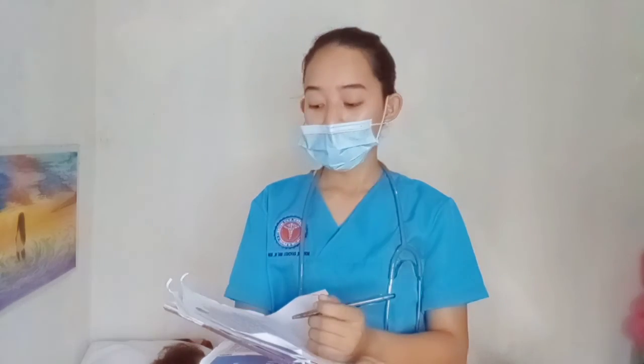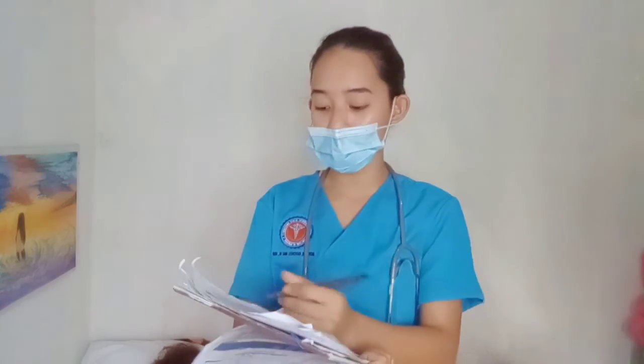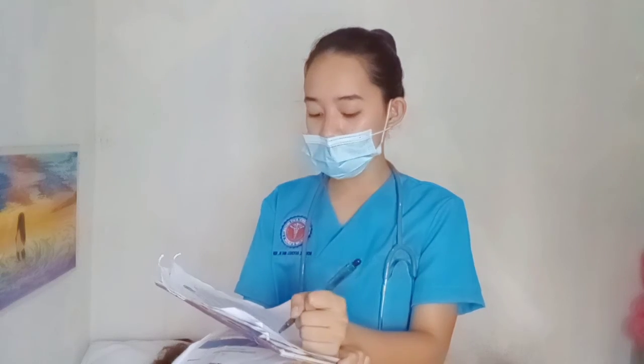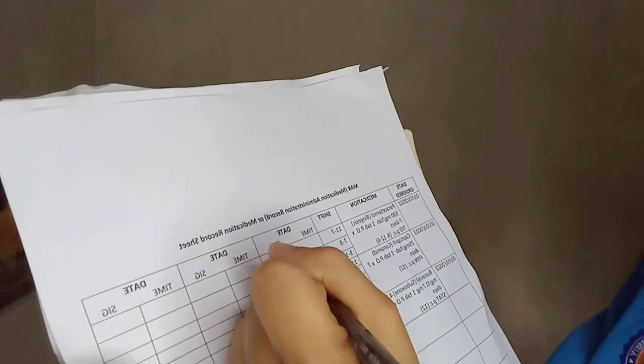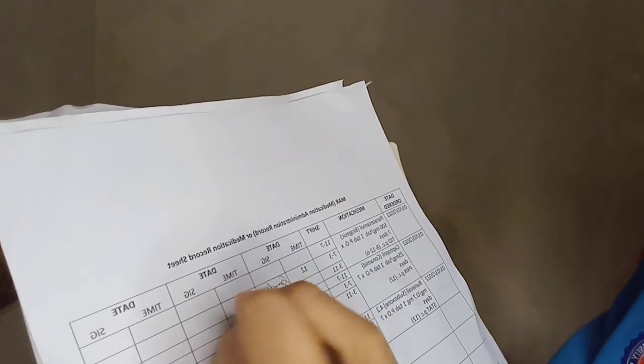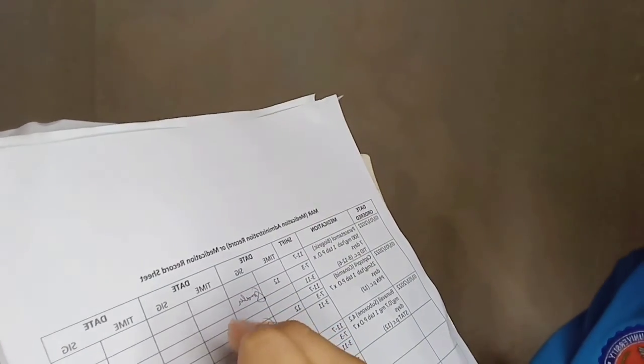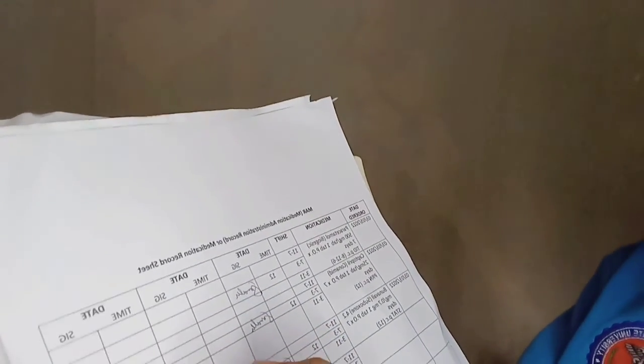And for our reporting and planning, we're going to record the administration of medications in the patient chart. Then we're going to place initials or signature on the medication sheet opposite the time it was administered. Lastly, we're going to record the reason if any drug is withheld and follow the agency's policies for proper recording.